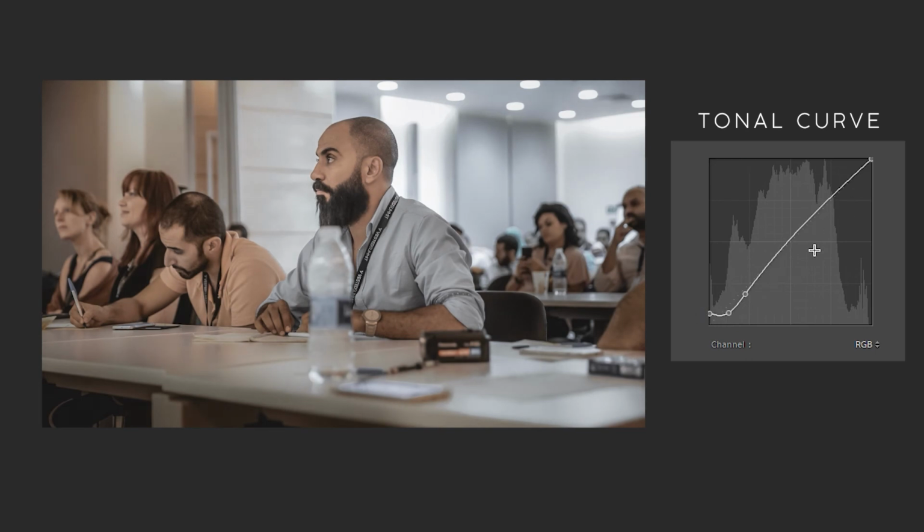This curve, actually, I've seen a lot of editors on YouTube use it for any kind of photo, because it's just really good at darkening the shadows and making contrast with the highlights. You can see here, if I go down more, I get darker shadows and brighter highlights.